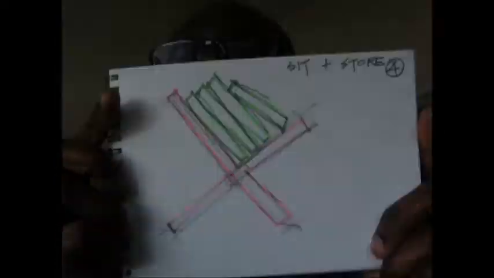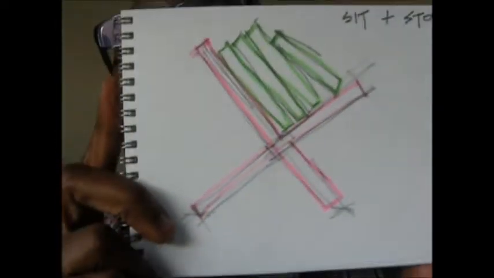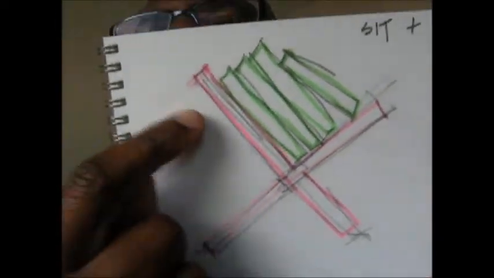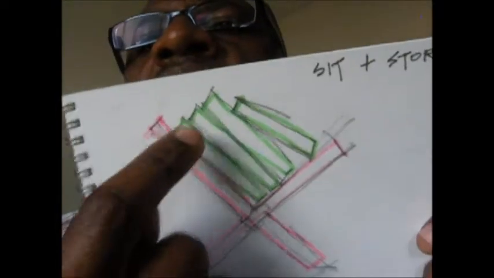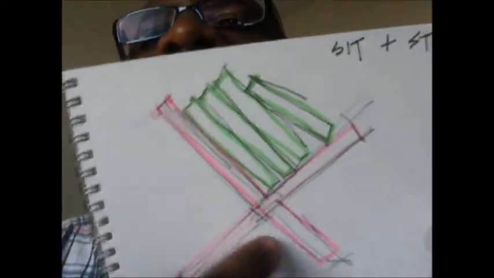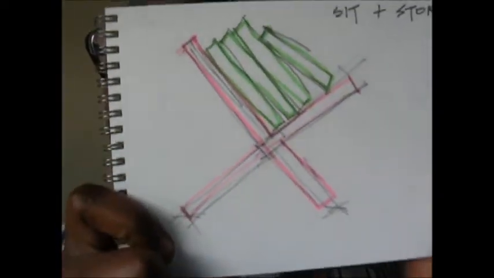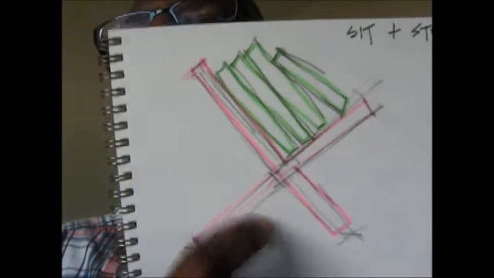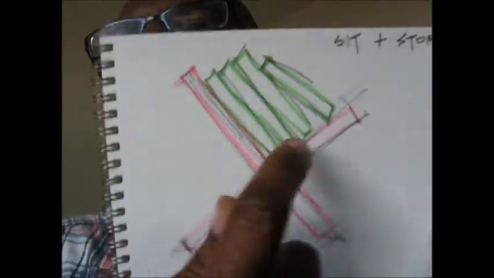And then I came to sketch number 4, which shows a triangle with books leaning on it, and it's a seat, and it's a store.